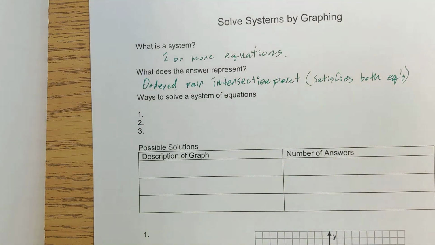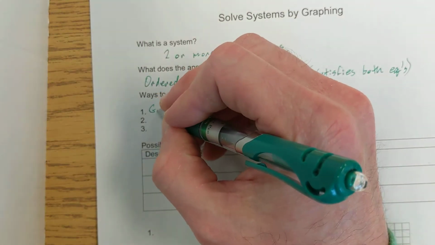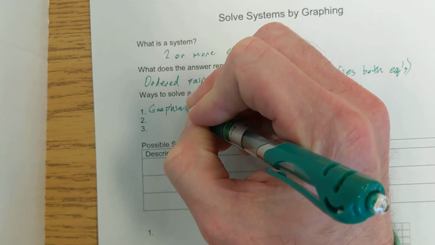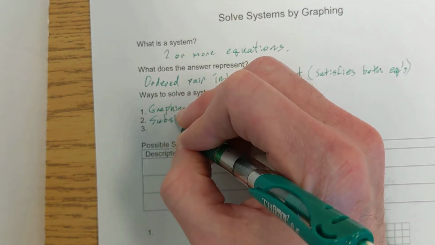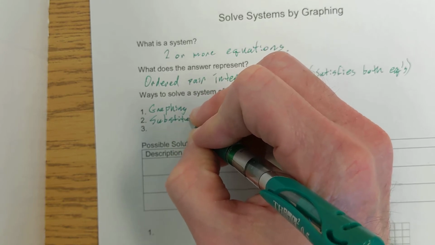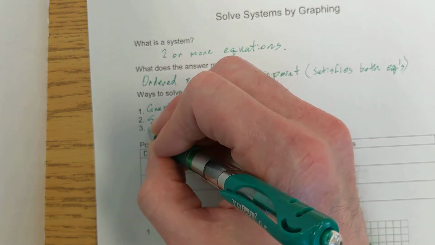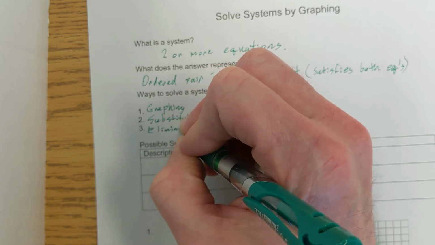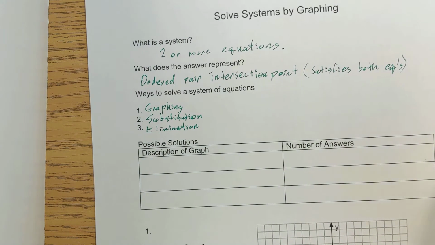Now, there's three different ways to solve systems of equations that we'll look at. The first one we're looking at today is graphing. Then after graphing, you have substitution, which we will not be doing today. And the third way, which we will also not be doing today, is elimination. But for today we're looking at the graphing version of this.